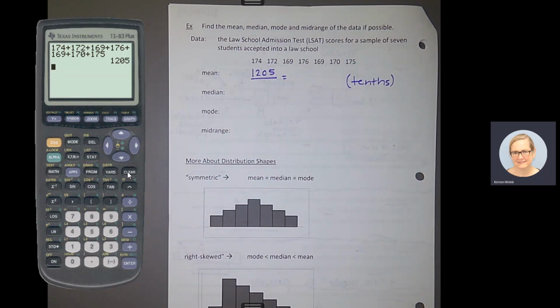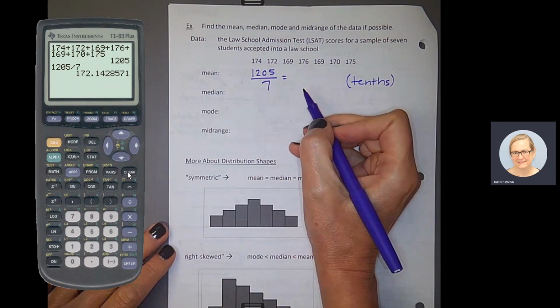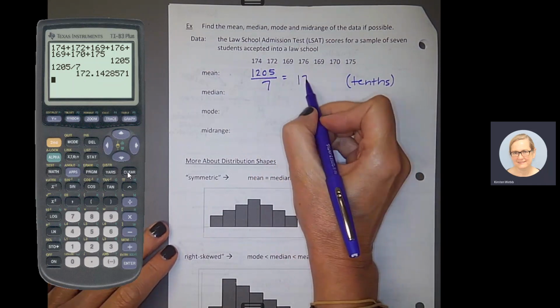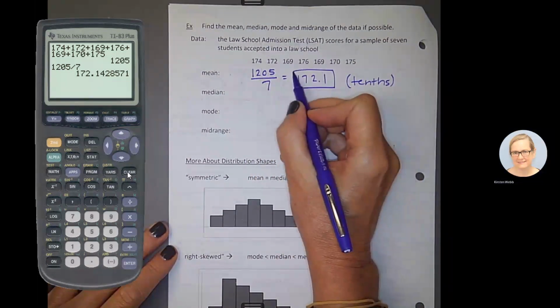Looks like that comes to 1205. And then what do we divide by? 7. And if we round that to tenths, looking like 172.1. Nice.